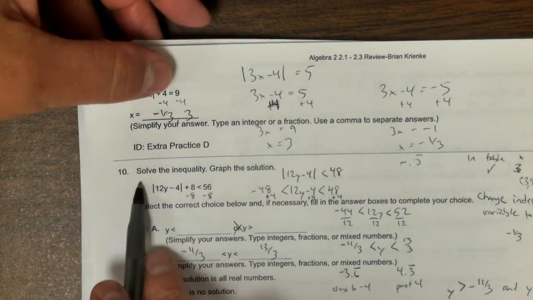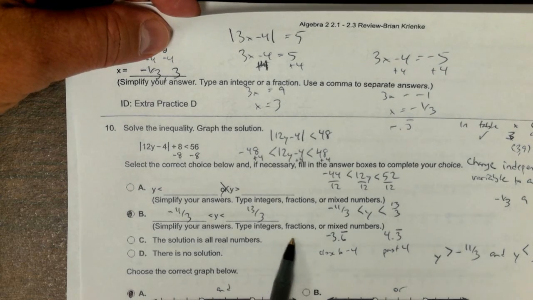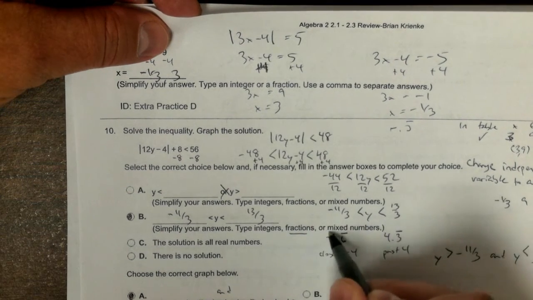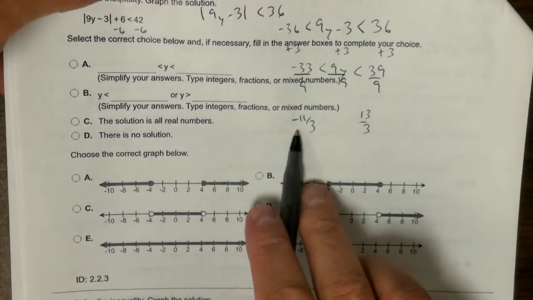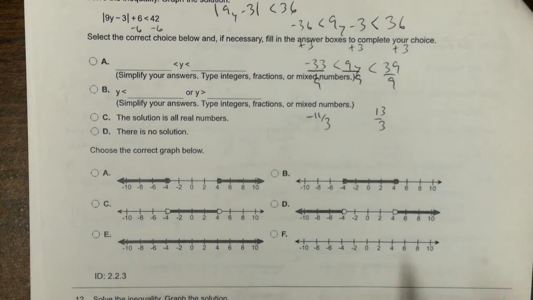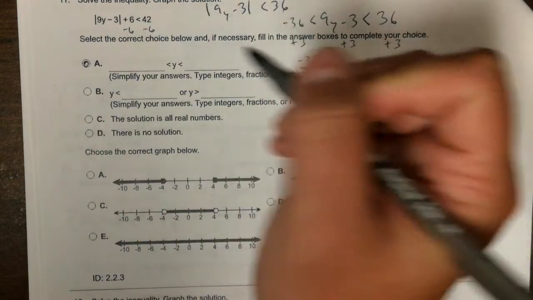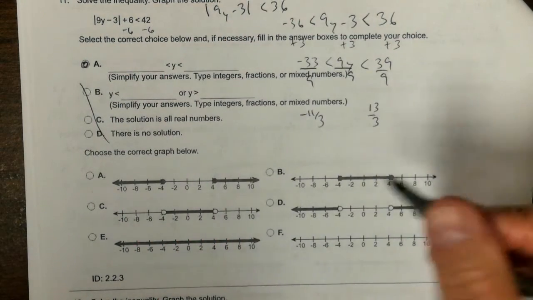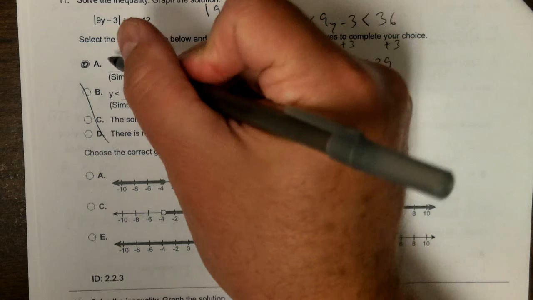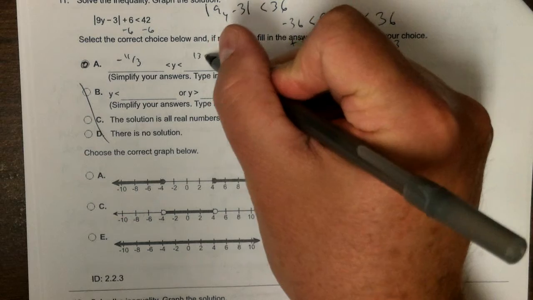That's very, very interesting to me. Okay, so on this one, we had this equation and got those numbers. And it did say you can use a fraction or a mixed number. And then on this one, we got the exact same answer, even though it was a different equation. And again, we can use a fraction or a mixed number. So, negative 11 thirds less than y less than 13 thirds.